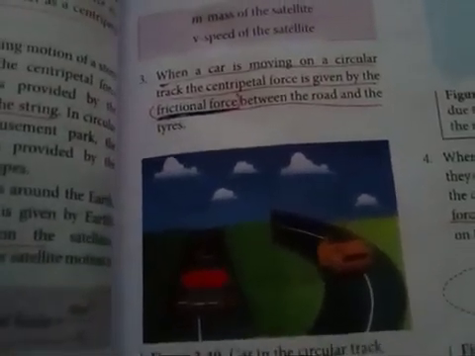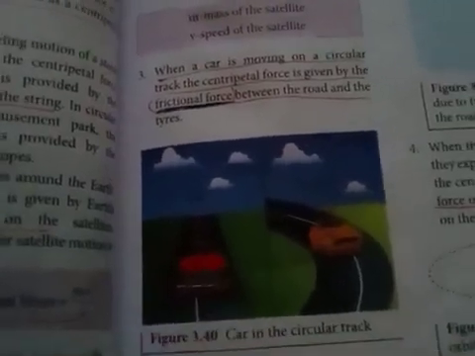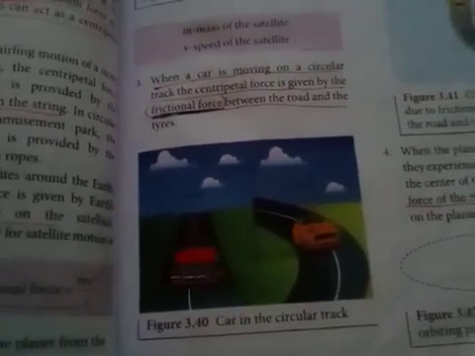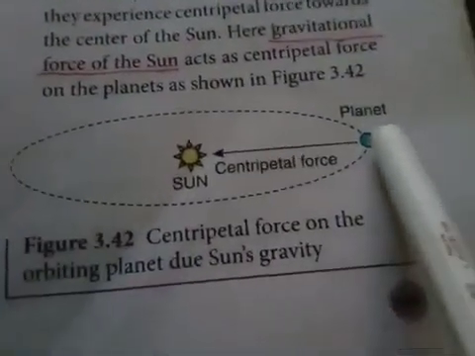And the last thing we can tell is planets. We know that some planets are orbiting around the sun, and there is a centripetal force experienced towards the center of the sun. Here you can see the sun, and here you can see the planet.